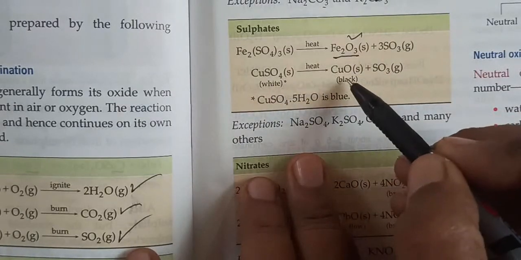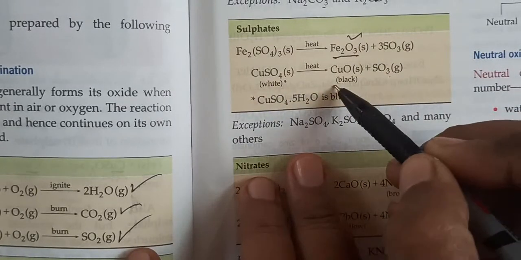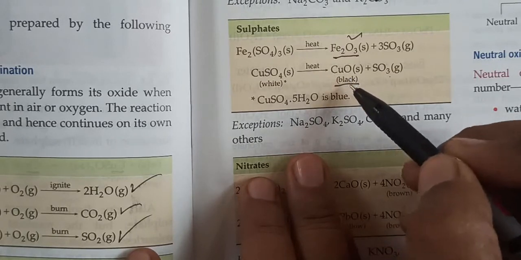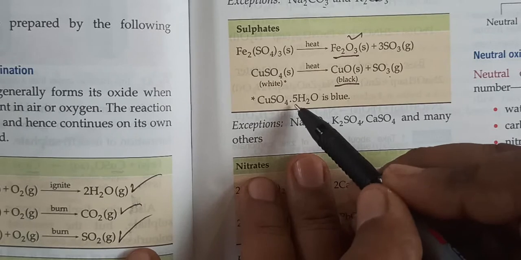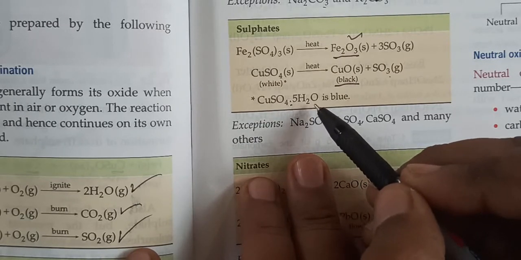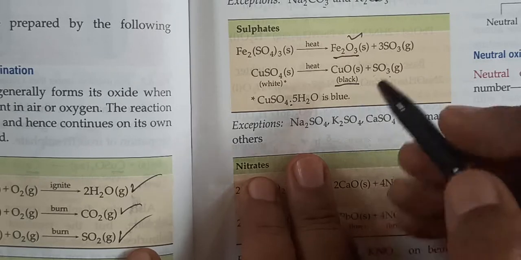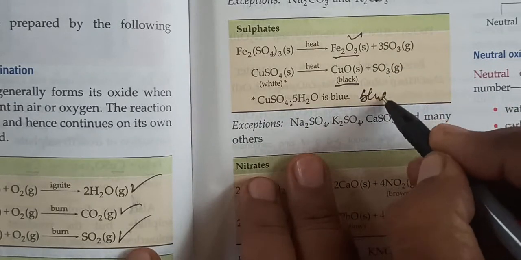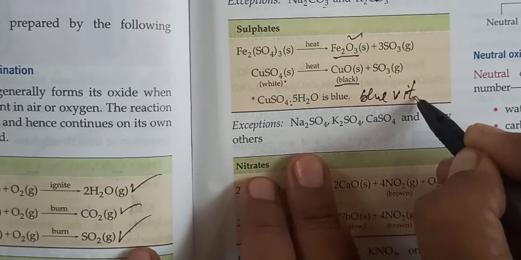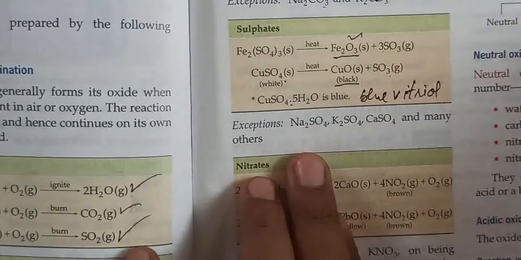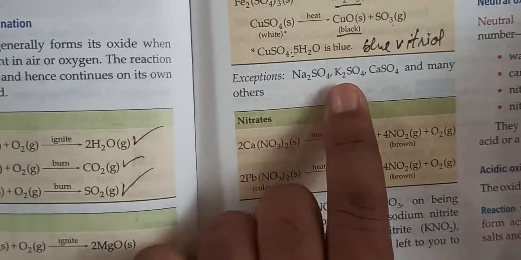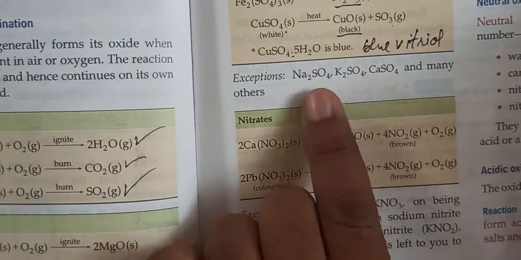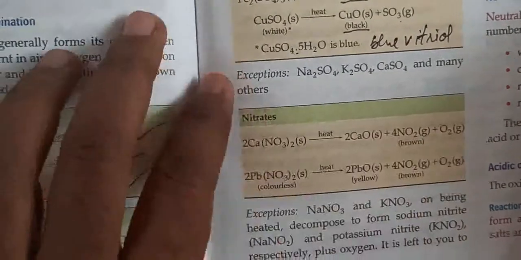Copper sulfate on heating forms copper oxide and sulfur dioxide. So this is black, this is a basic metal oxide. Okay, and copper sulfate has a very weak bond with water, five water molecules. This is blue in color. This is also called blue vitriol. But sodium, potassium and calcium sulfates do not decompose on heating.